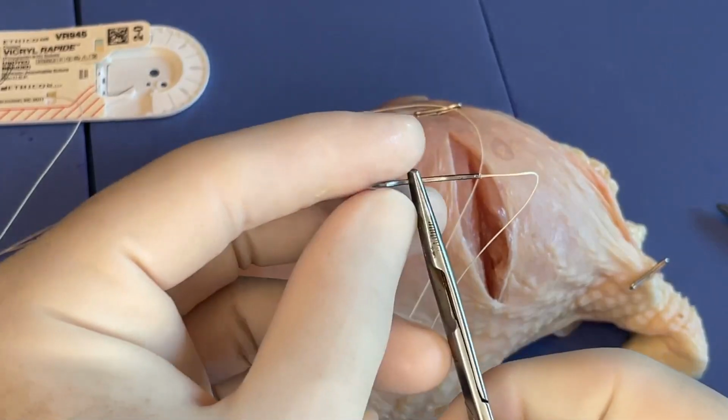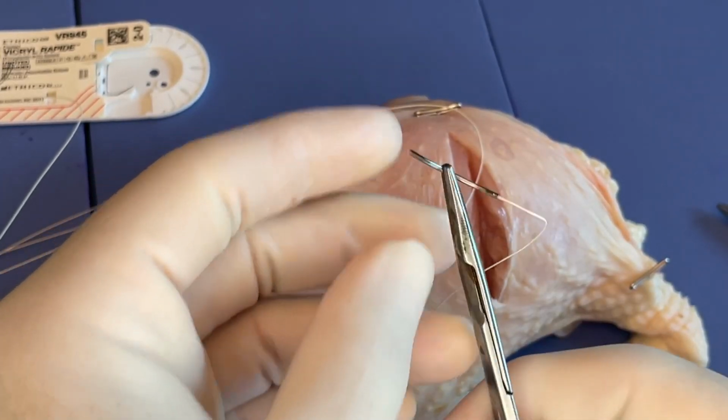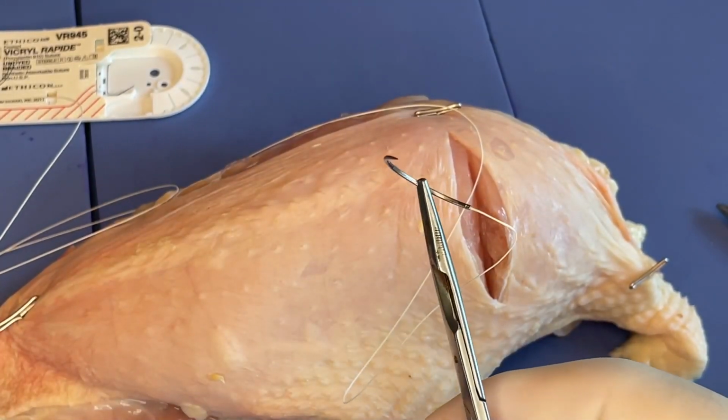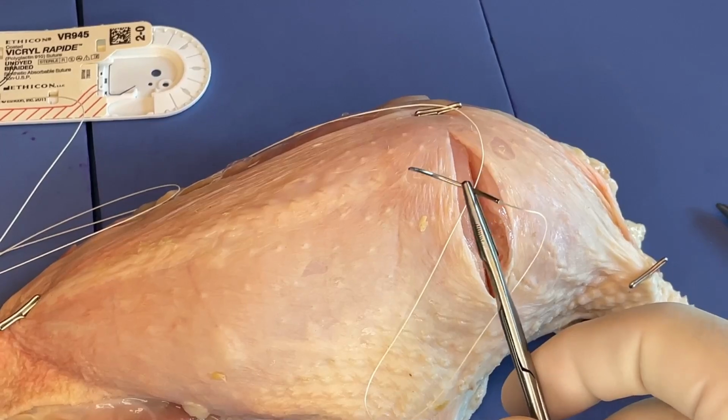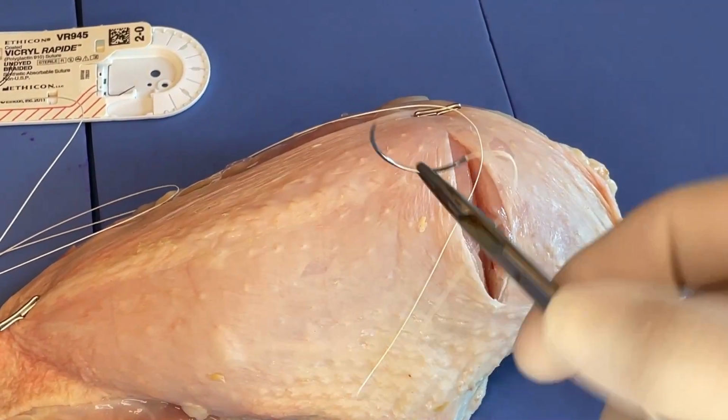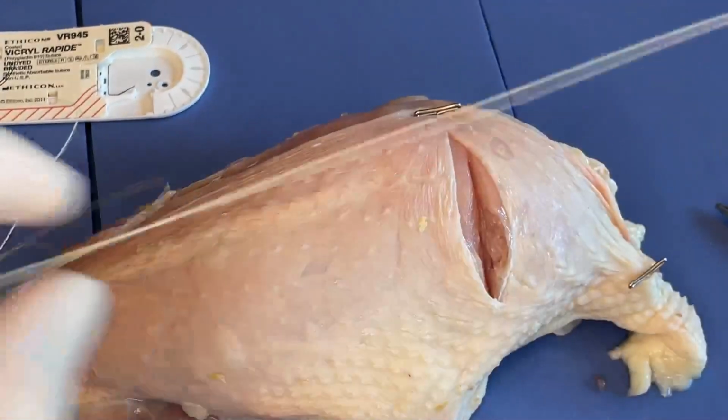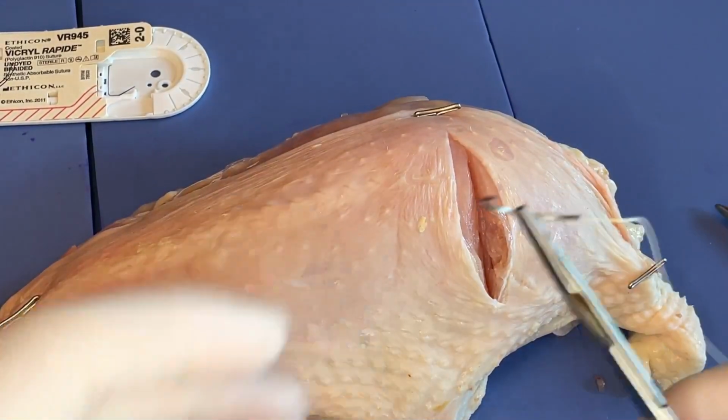One of the other things that we talk about a lot of the time is angling the needle at kind of 45 degrees like that. That allows you to get access to the tissue while keeping the needle driver kind of up away from the tissue, so to speak, and we'll see some examples of that.